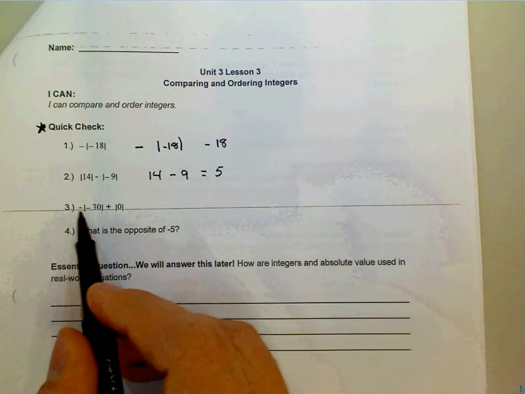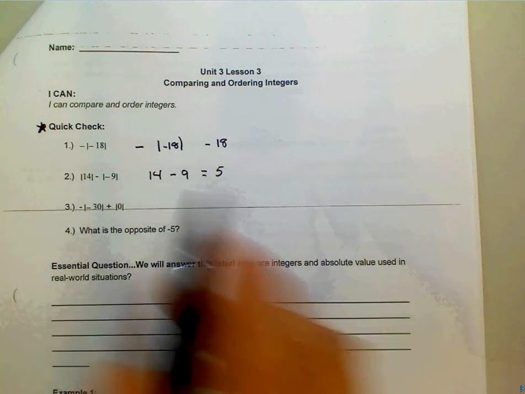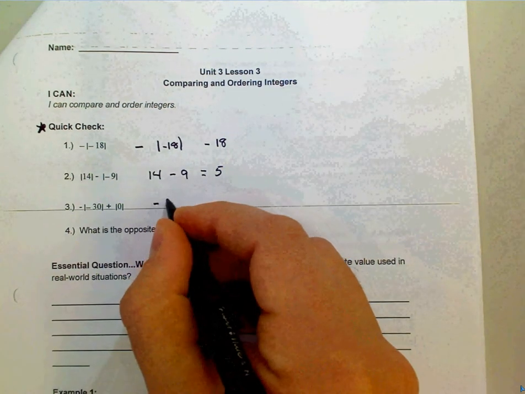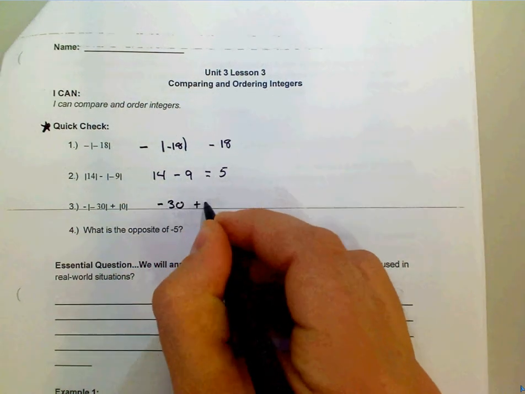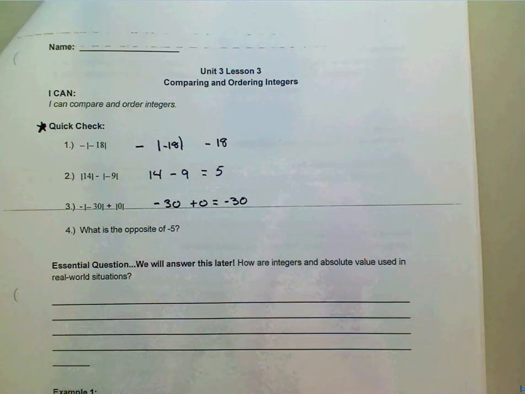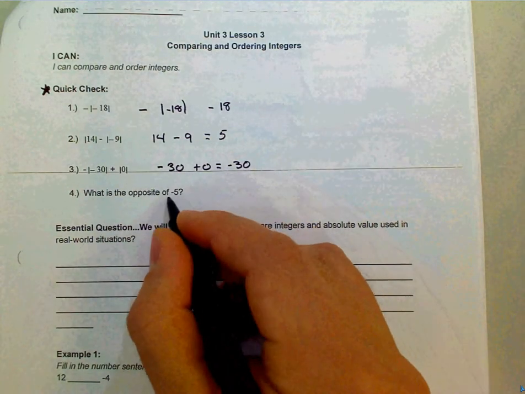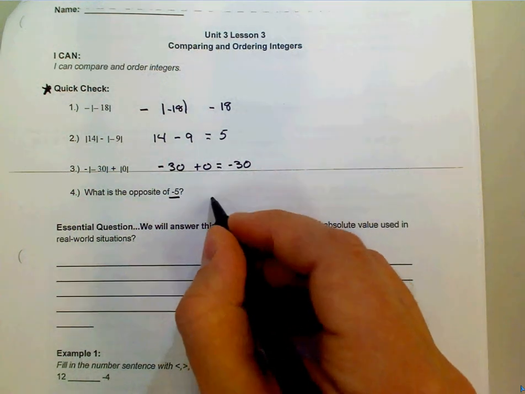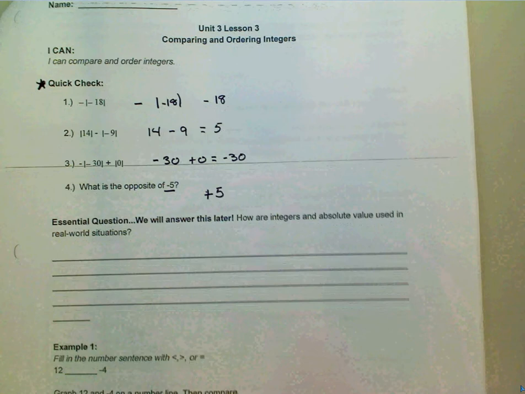I have the negative absolute value of negative 30 plus the absolute value of 0. So the absolute value of negative 30 is 30. I have a negative 30 plus 0 equals negative 30. The opposite of 5, negative 5, is positive 5. So it's the opposite side of the number line.